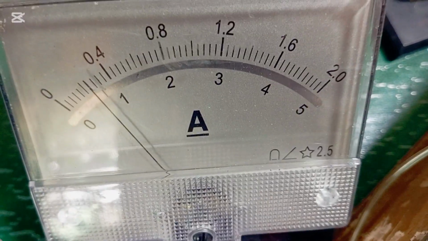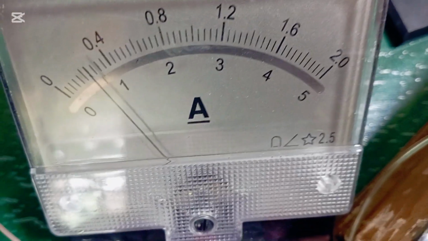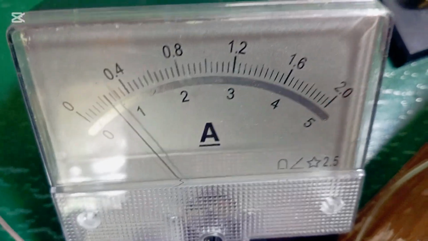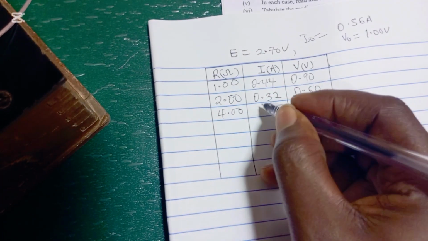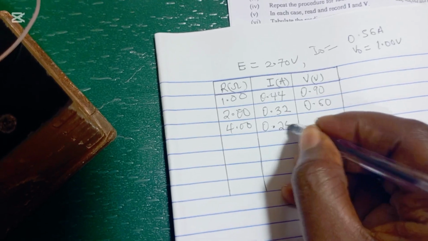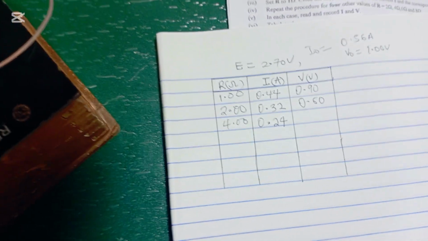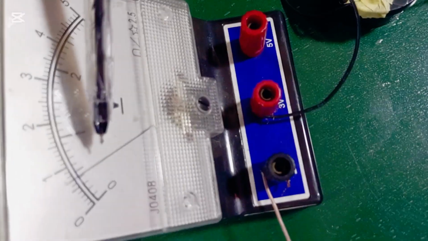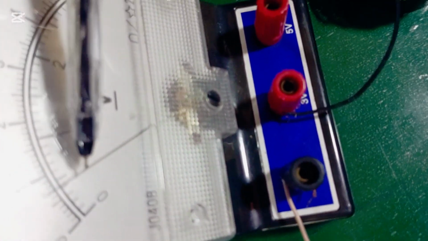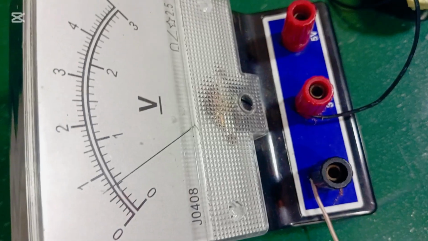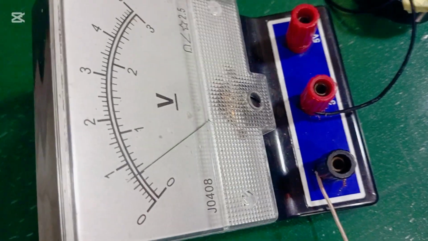Okay, I have 6. So I'm going to say 6 times 0.04. That gives me, when the resistance is 4 ohm, 0.24, right? Okay, so let's go to the voltmeter. What do we have? We have 0.4 volt.